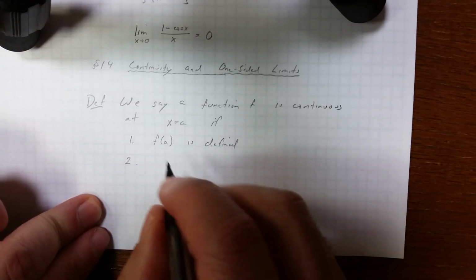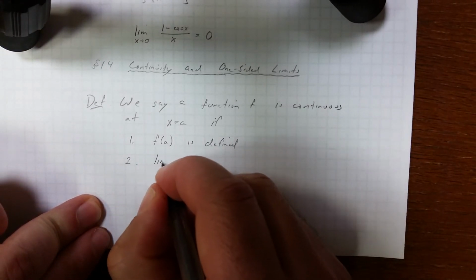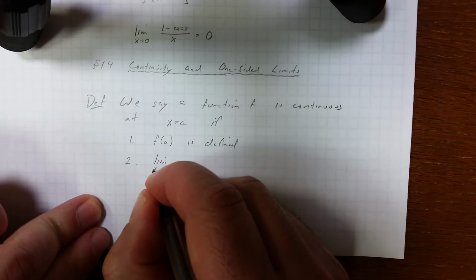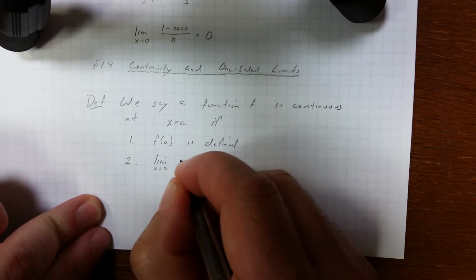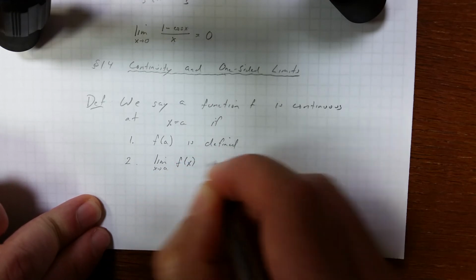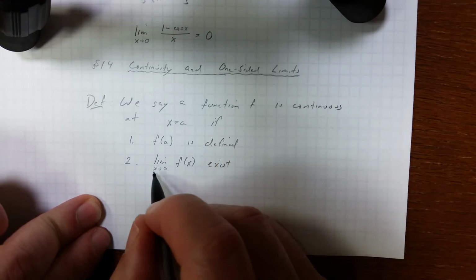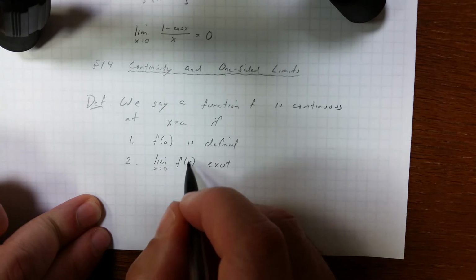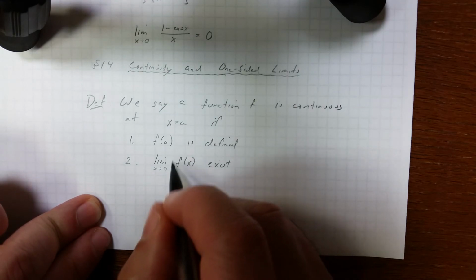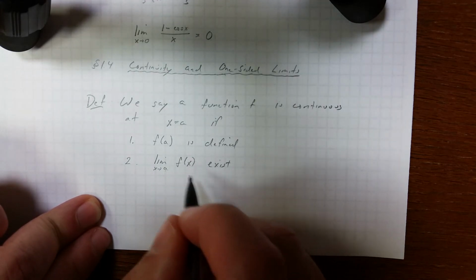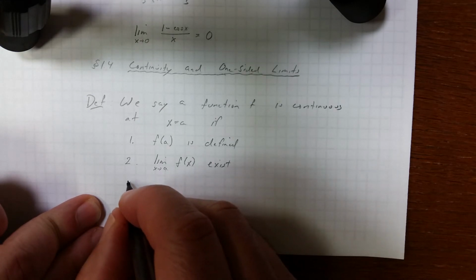Secondly, the limit as x goes to a of f of x must exist. So as x gets closer and closer to a, the y values, f of x, must be getting closer and closer to some number.